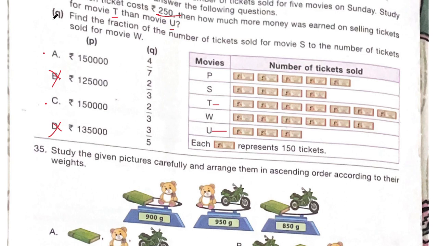Let us check the other option also. Find the fraction of the number of tickets sold for movie S to the number of tickets sold for movie W. This is S here, and W. For S, there are 4 pictures, so the number of tickets is 4 multiplied by 150. For W, there are 6 pictures, so tickets are 6 multiplied by 150. So the fraction here is 4 upon 6, that is 2 upon 3. So this means option C.